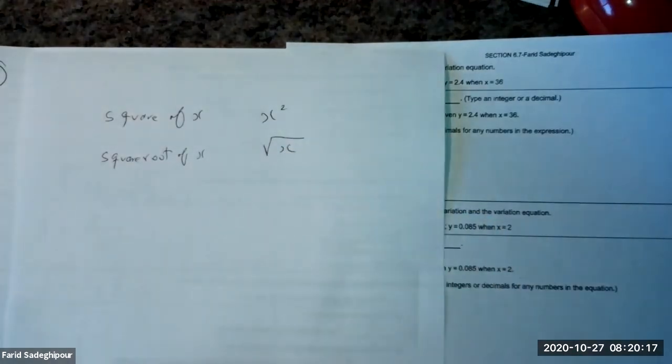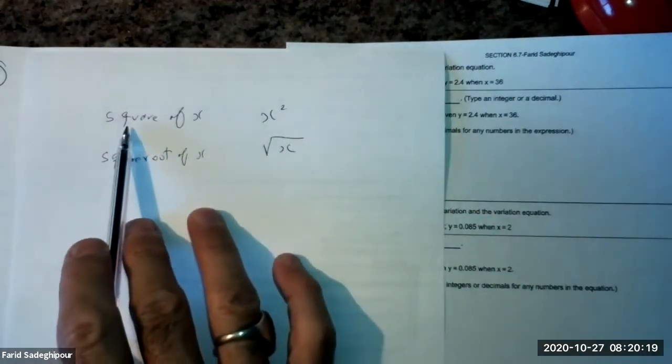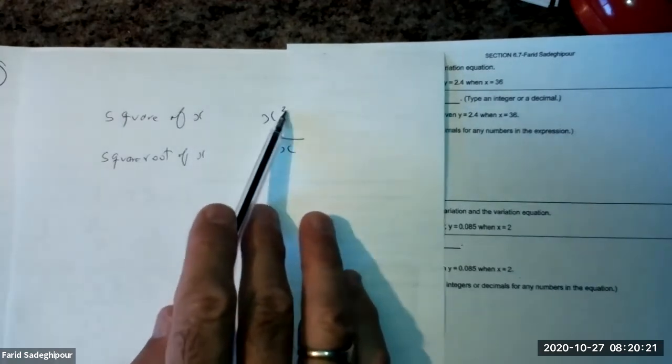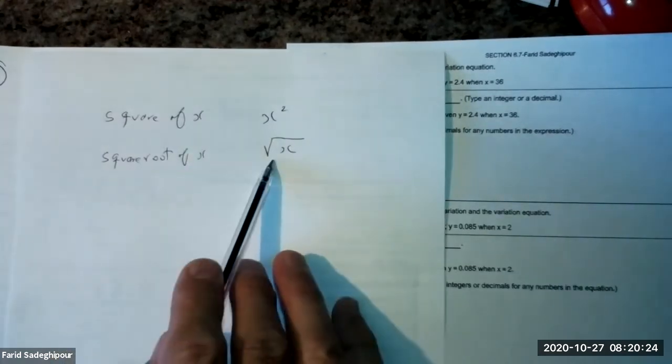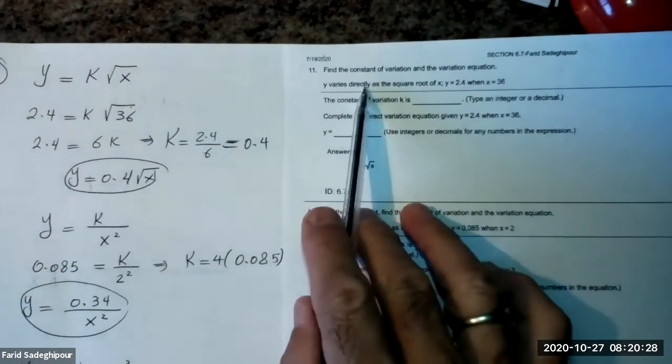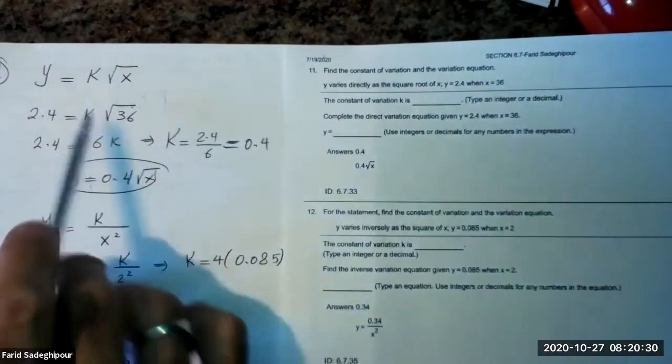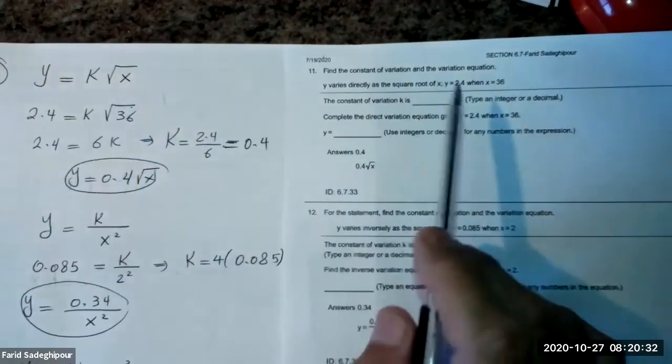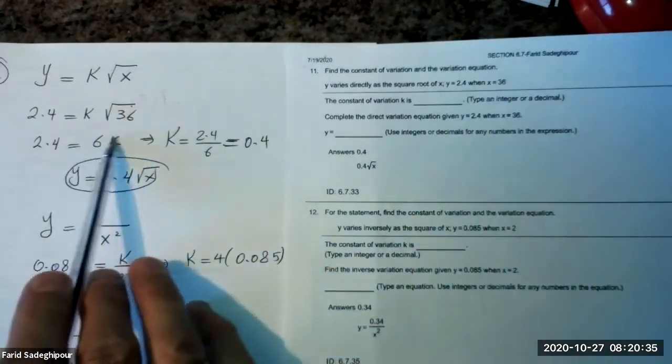So you need to understand the difference of these two. The previous problem was the square of x, to the power of 2, but this one is the square root of x. Then this problem is y varies as the square root of x. That's the formula. We give you y and x, you put it back here.